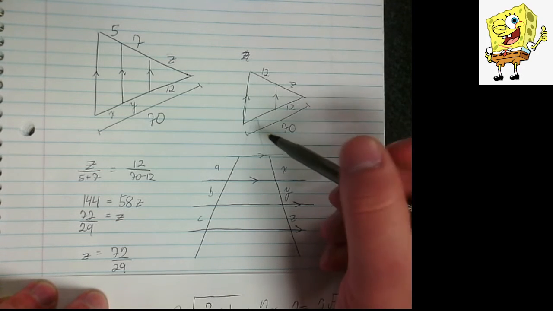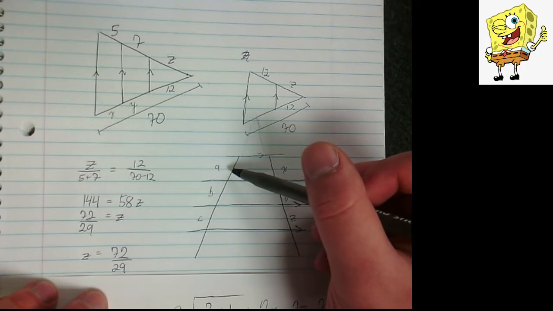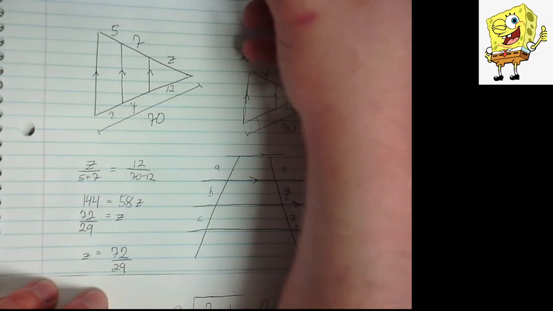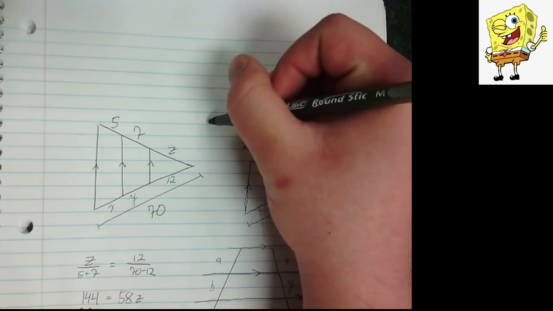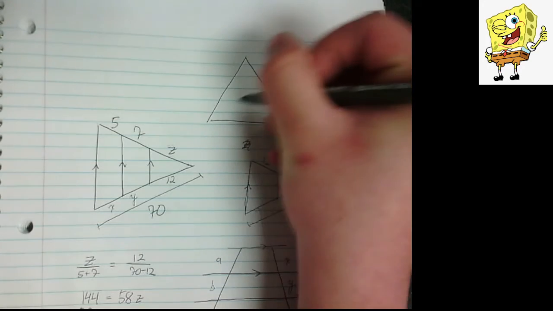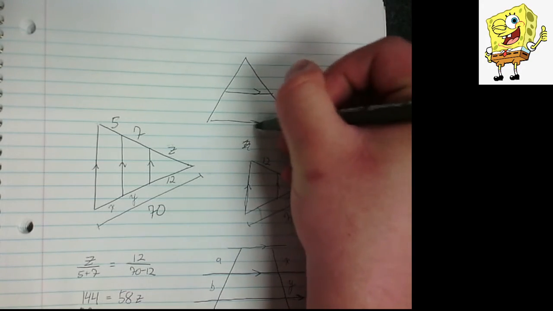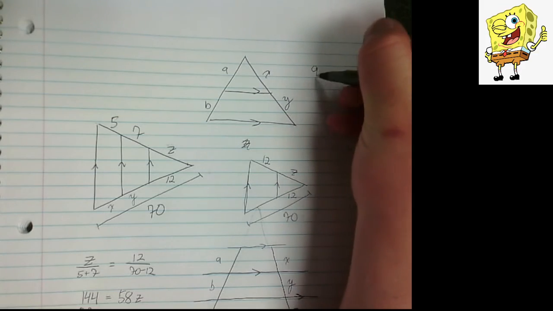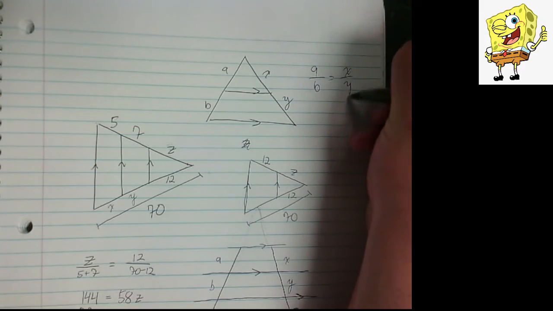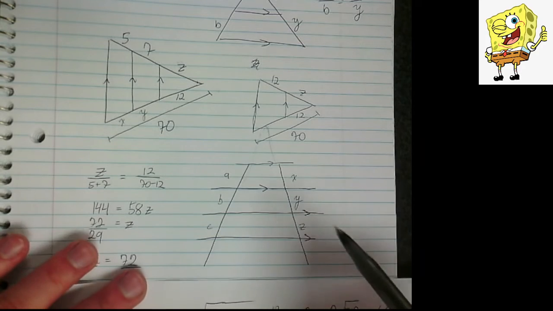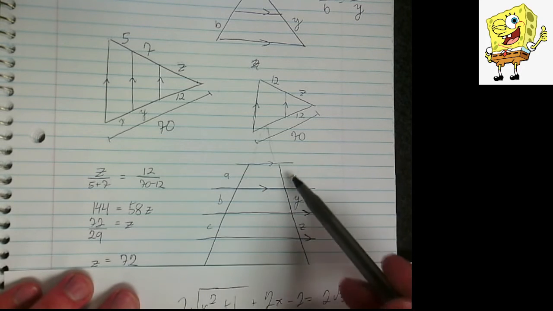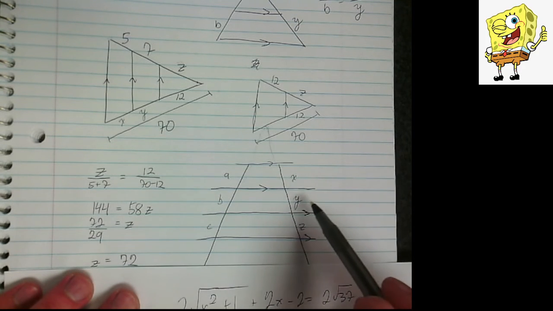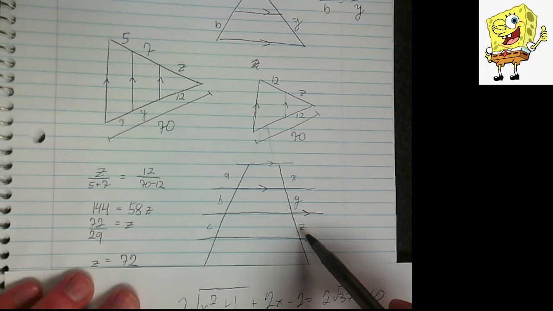But the general idea is, before, we were working with, I'll draw it up here, A, B, X, Y. We were saying A is to B as X is to Y, and we're just building off that. A is to B as X is to Y, B is to C as Y is to Z, and so on and so forth.